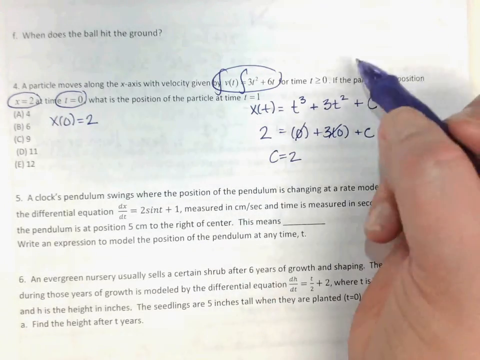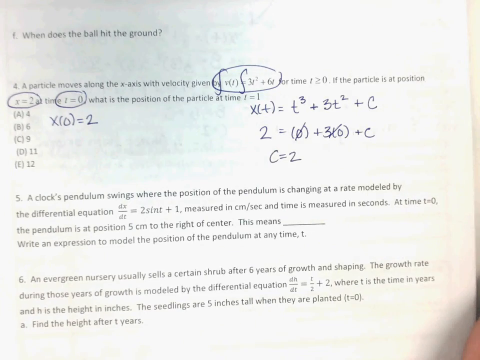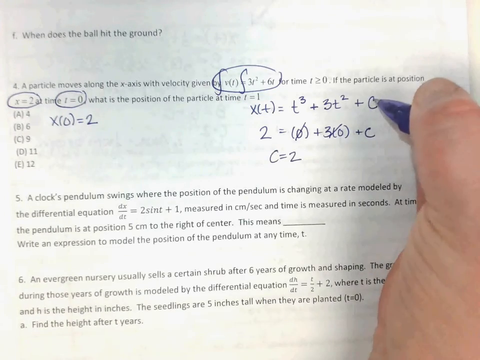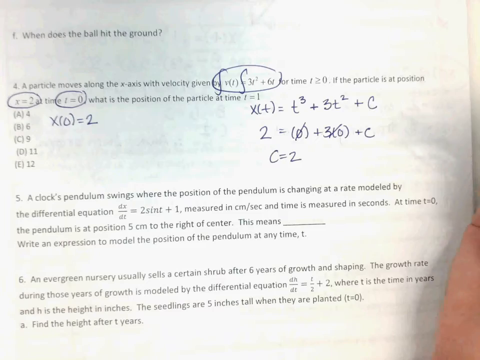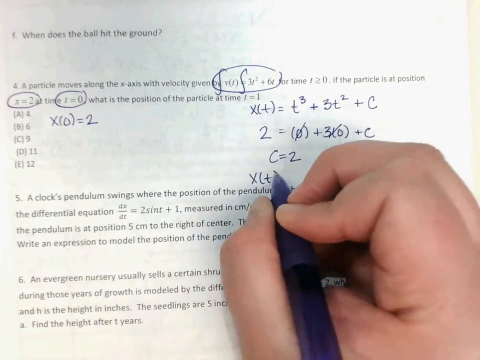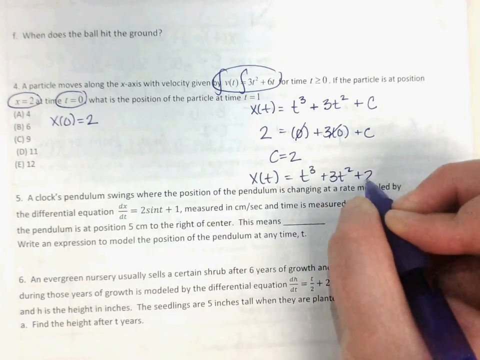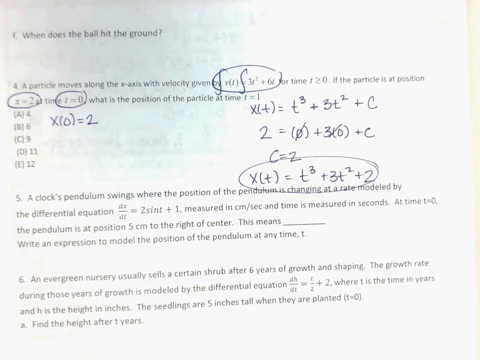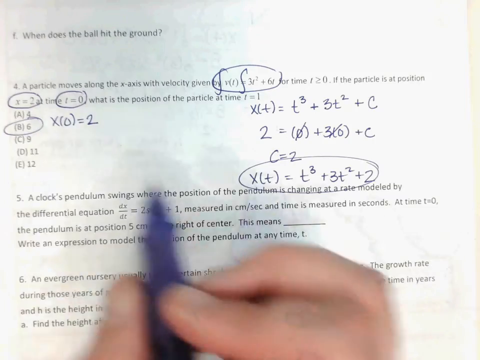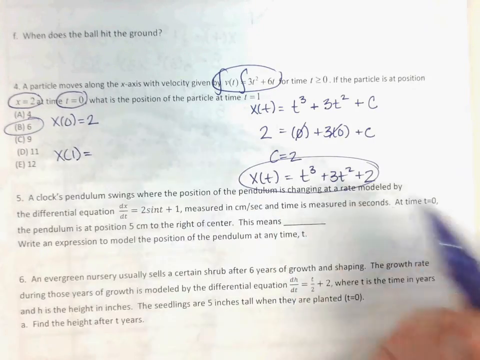So then I can come up here to my equation. I can either rewrite the whole thing or carefully scratch out the c, put in a 2 instead. I'm going to rewrite it, but you can do what you want. So t cubed plus 3t squared plus 2. Now, they don't want the position equation, they want the position at 1. So what would you do from there? Yep, plug it in. So we'd have 1 plus 3 plus 2 is 6. So x of 1 would be 6.